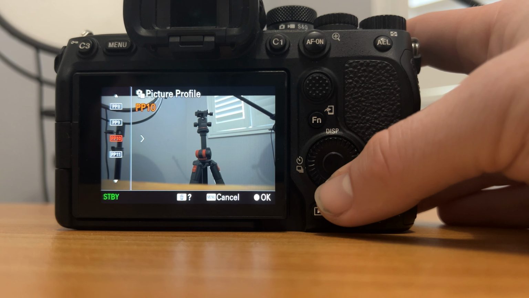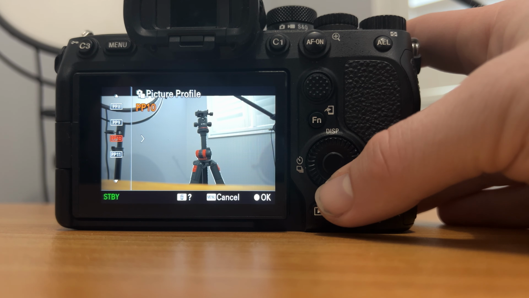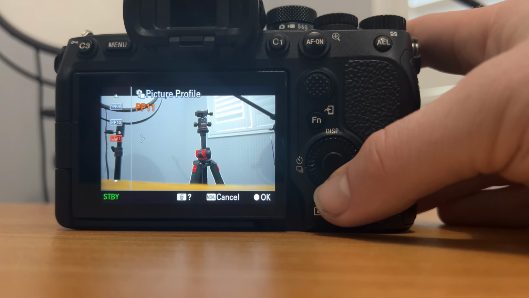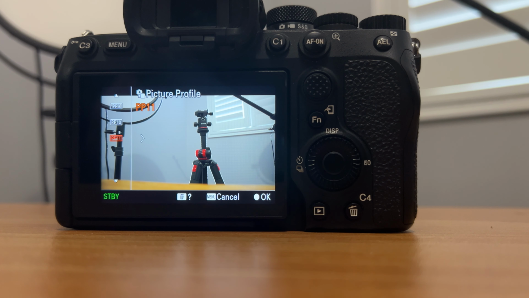And then we go to PP10, which is more HDR, which is high dynamic range settings. And then we go into PP11, which is S-Cinetone gamma. So that is a good out of camera look.